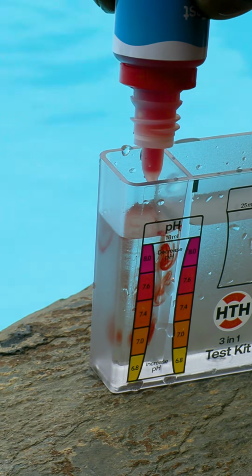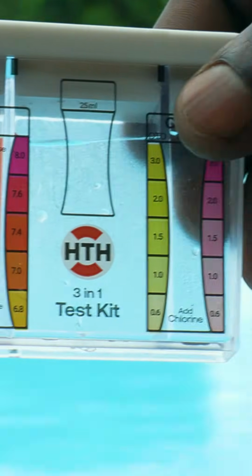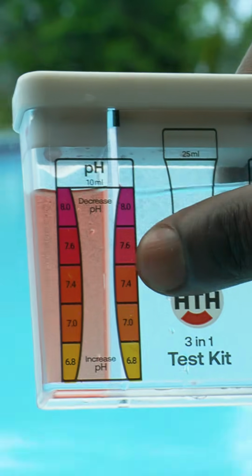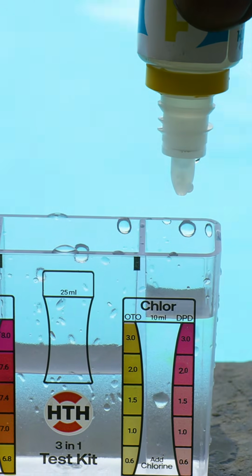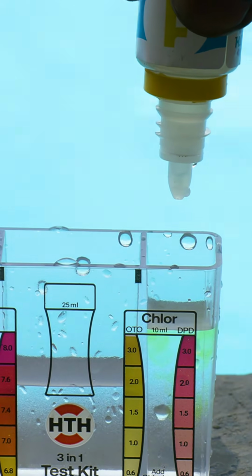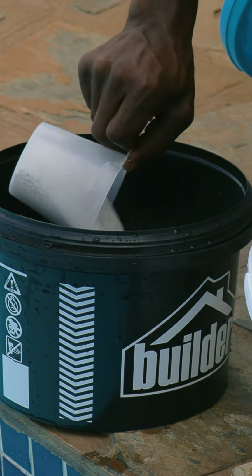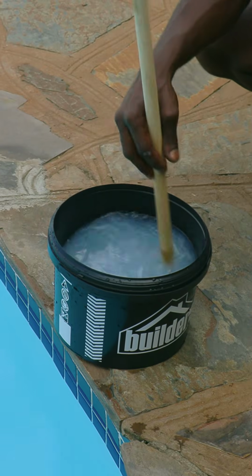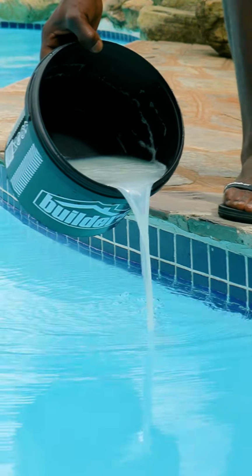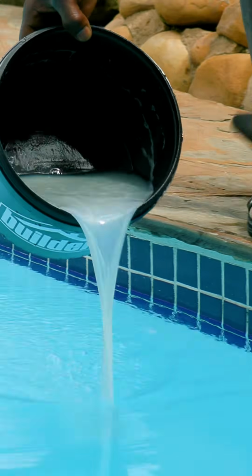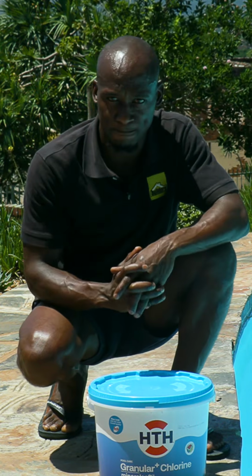Once the alkalinity and pH are correct, now this may take a day or two to get right, then we can test for chlorine, which is the most commonly used sanitizer for swimming pools. It helps to keep your pool water clean and safe by killing those harmful bacteria, algae, and other microorganisms. Chlorine works through a process called oxidation, where it destroys contaminants by breaking them down chemically.